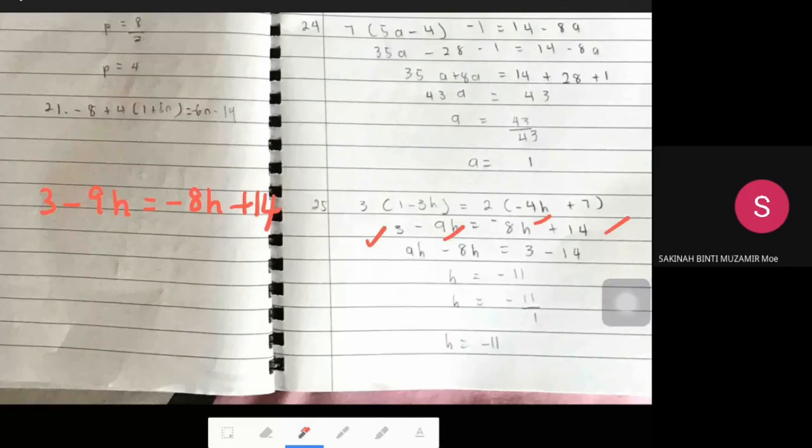But actually what she did was like this. 3 minus 14. Plus 14 she brings to the left. Equals negative 8h remains on the right side. Then minus 9h, bring to the right. Minus 9h. Sorry, minus. Right?